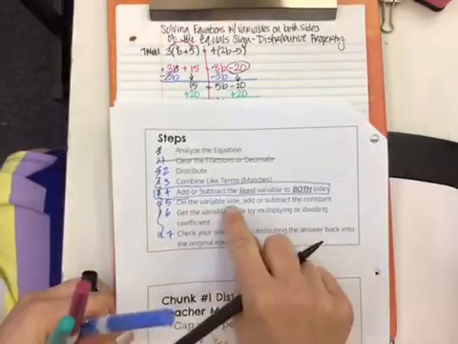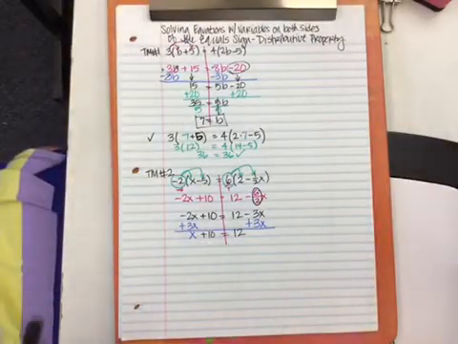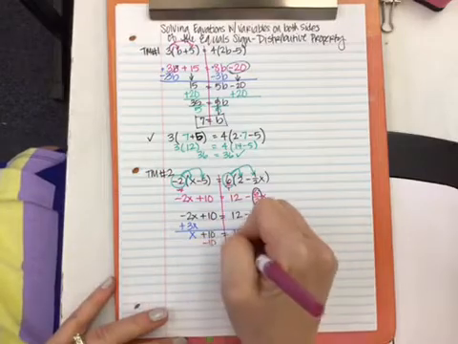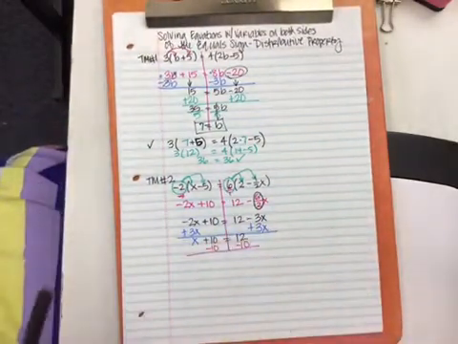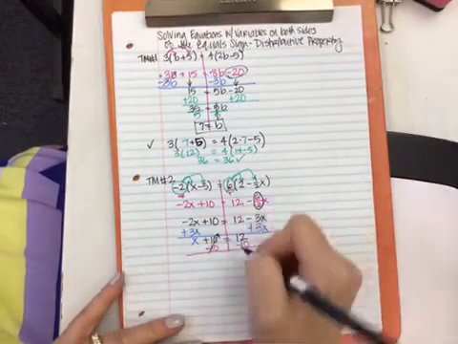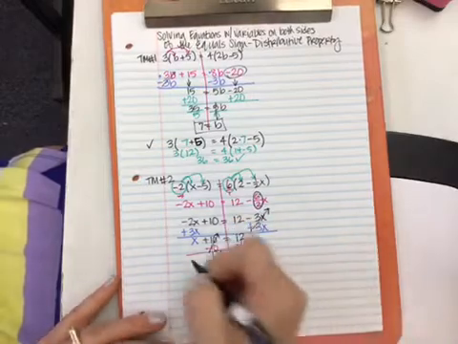And now step 5, what does step 5 say to do? It says on the variable side, add or subtract the constant. Because our constant's being added, we're going to subtract it here. So minus 10, minus 10. Okay, so what's our answer? Right, cross those out. X equals 2, and then we have to check ourselves.